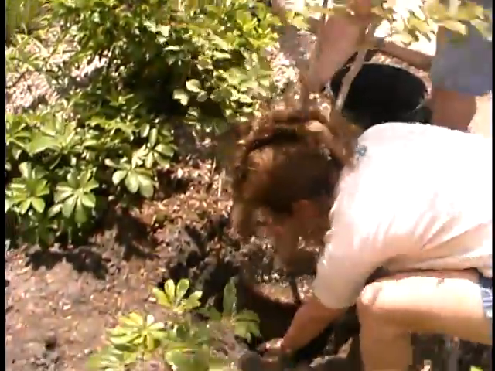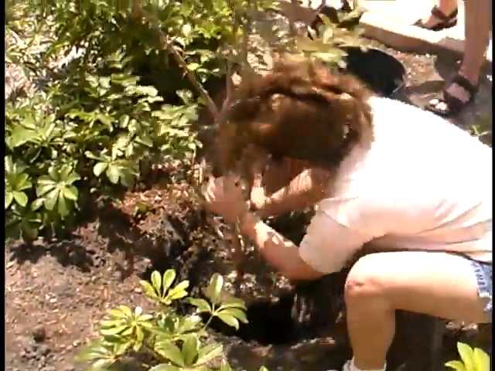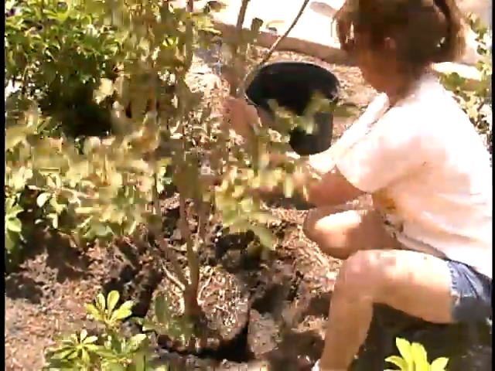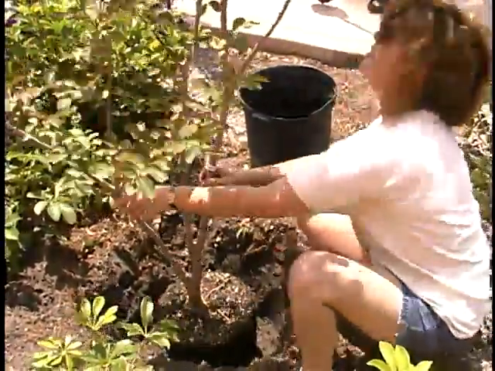Knowing these conditions in your landscape is going to help you decide which plant is going to do well for the particular location that you're going to be placing it.